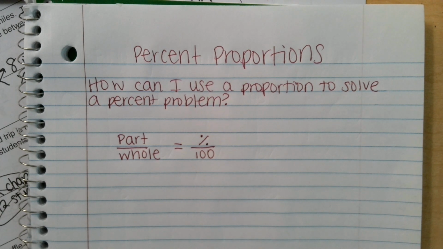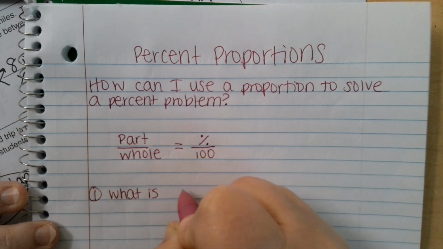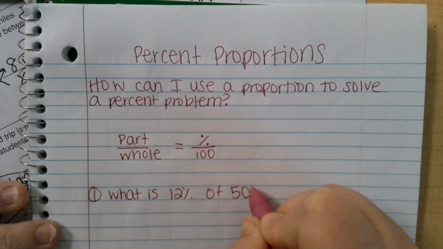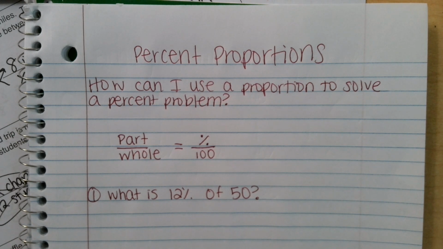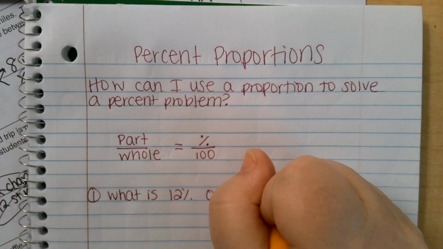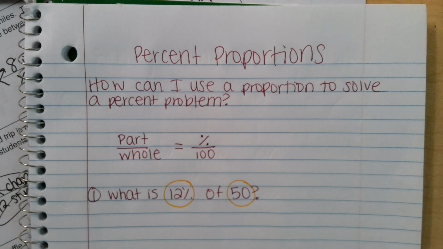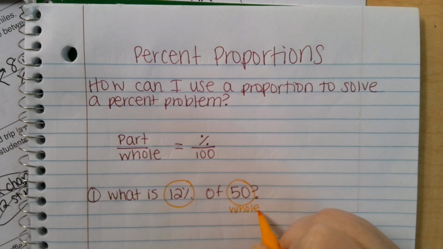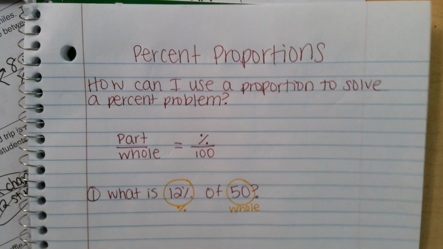All right. So if I have a question like what is 12% of 50? We have some important numbers here, of 50, 12%. Whenever it says of something, that's going to be our whole, and this is going to be our percent. So let's fill out what we know.